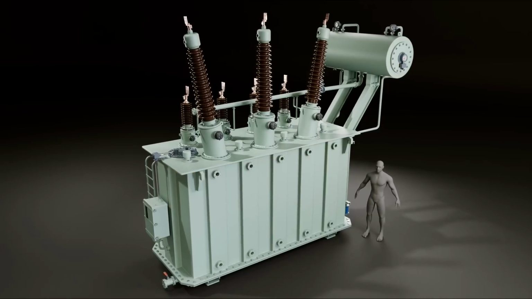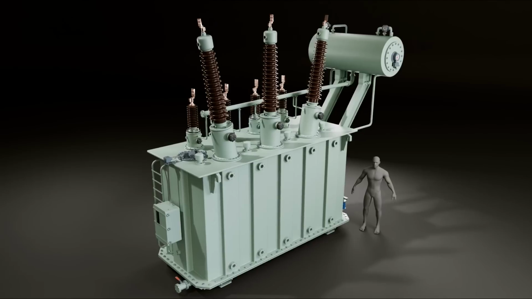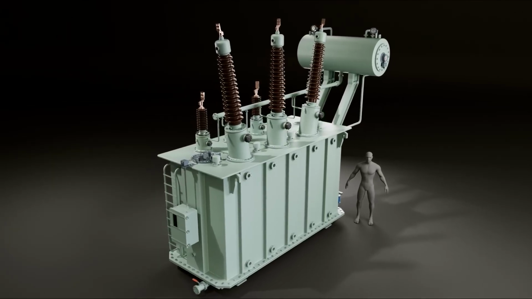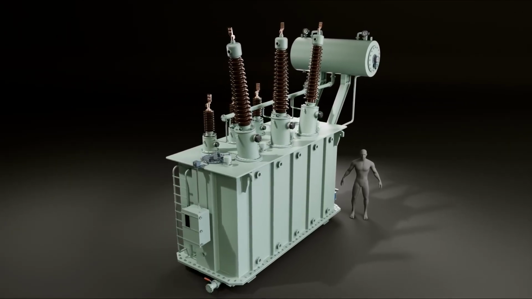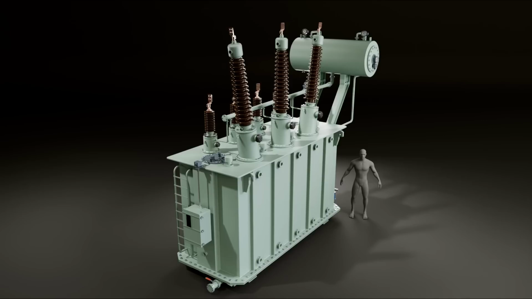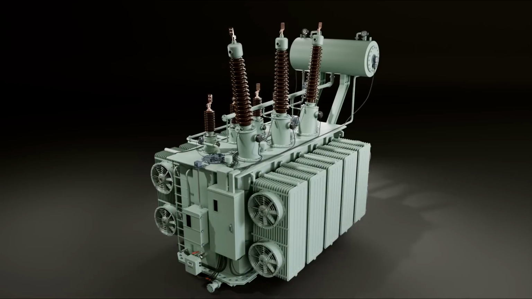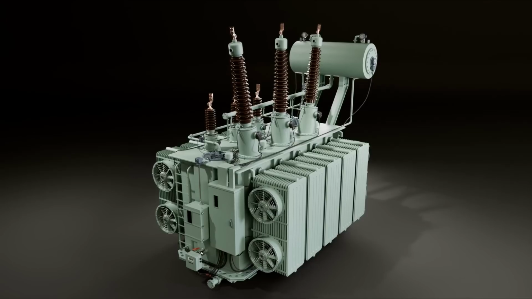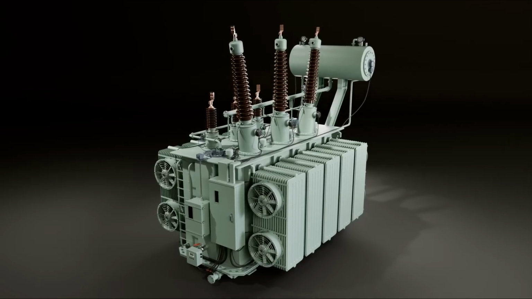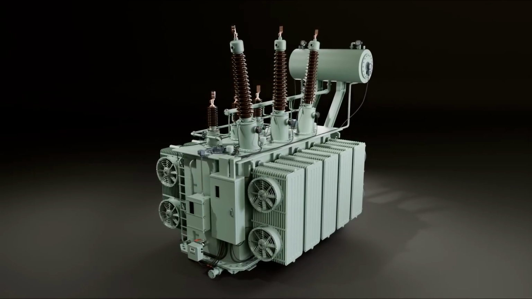Transformer oil is extremely important for the insulation of a power transformer, and a shortage of oil in the transformer tank can even lead to transformer failure. A power transformer is a large and complex machine, and there are still many concepts and devices related to it that I haven't covered in this video.